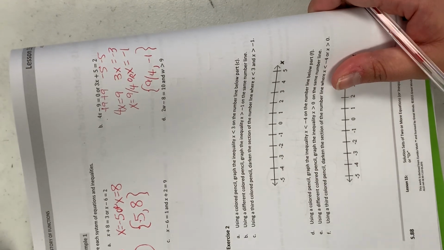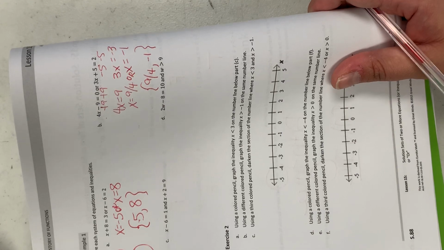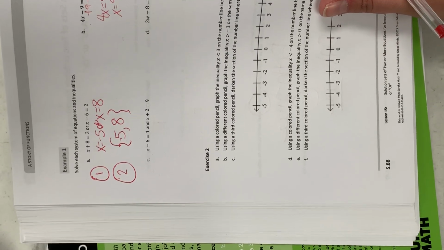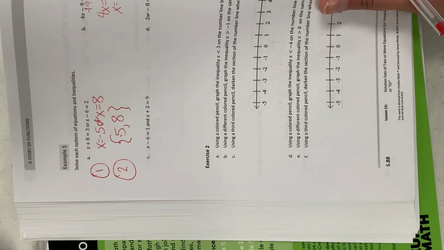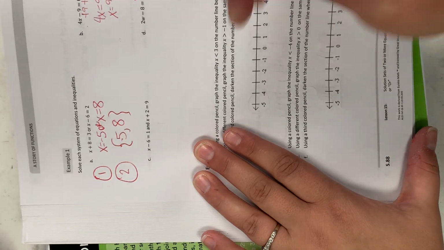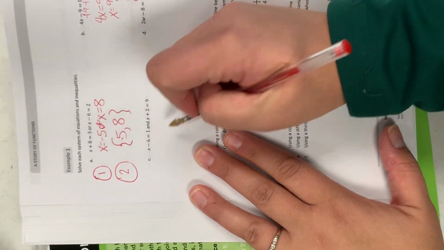Okay, look at C. What's different about C from A and B? You have and now. So and means that both of them have to be correct for it to be a true statement. So go ahead and solve them both. Should be able to do it in your head.